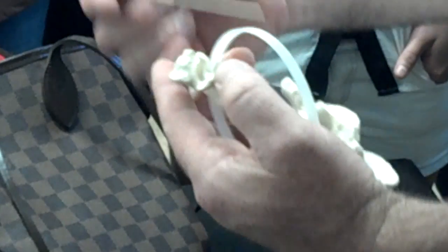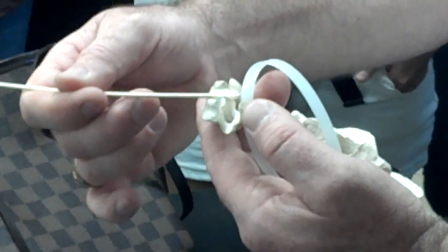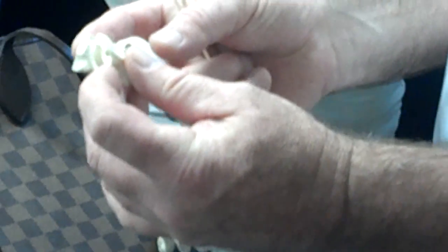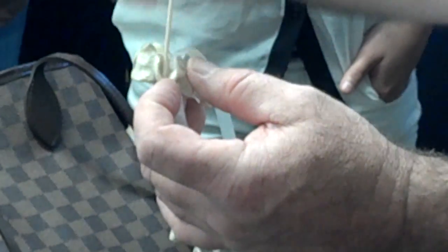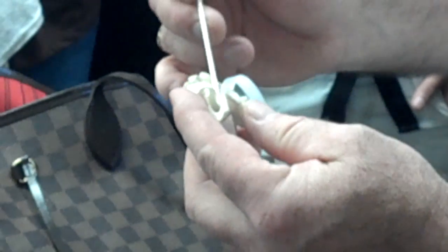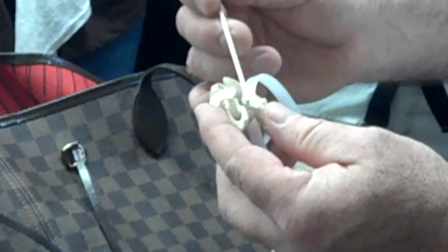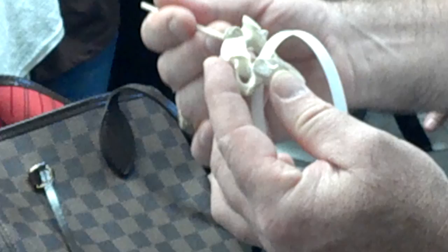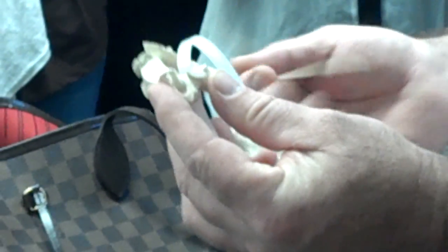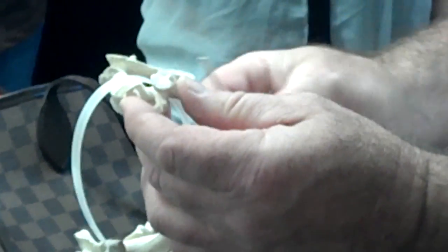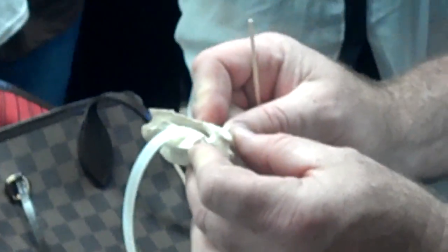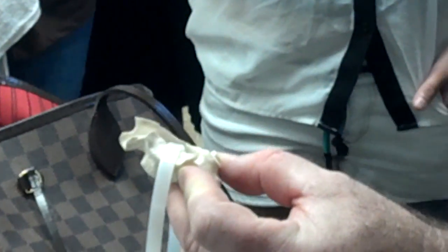What do we have here? Vertebral body, transverse processes, transverse foramens. Pedicles right here. Superior articular facets, on the bottom would be the inferior articular facets. The flattened out section is the lamina, and the bifid spinous process. Moving on down to a thoracic one.